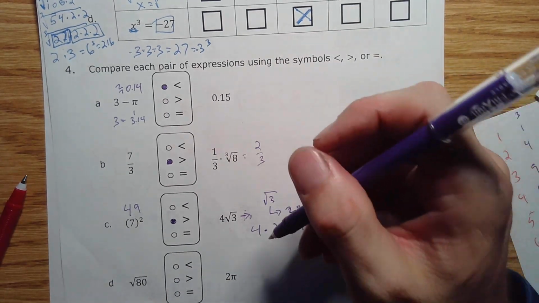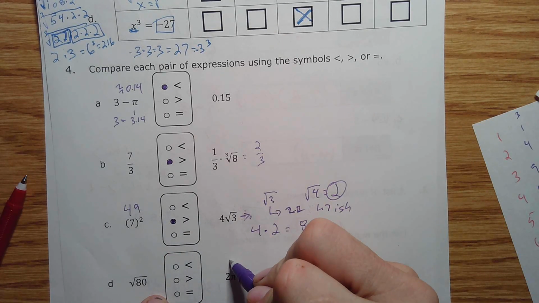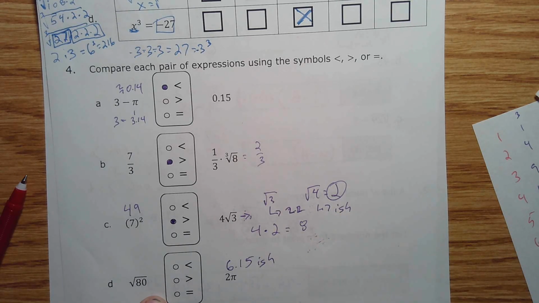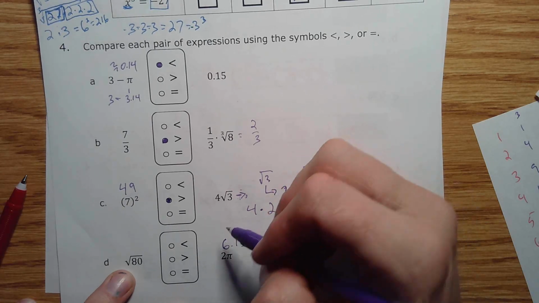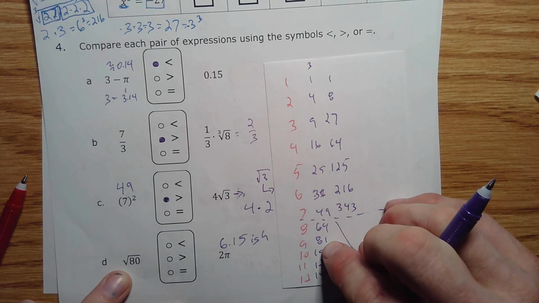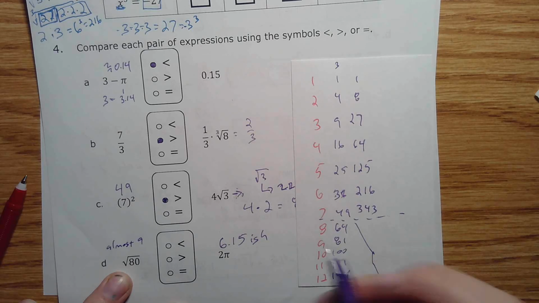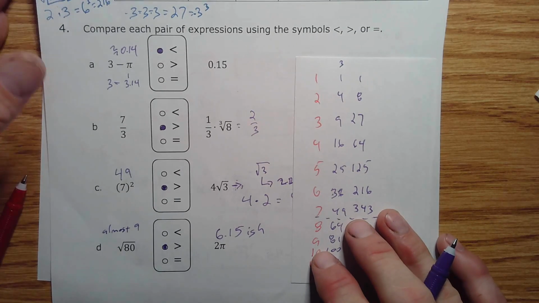So then I have 2 pi times the square root of 80. 2 pi is about 6.15, right? And then I have the square root of 80. Looking at my tables here, 81 is 9, so the square root of 80 is almost 9. So that is that one. There you go.